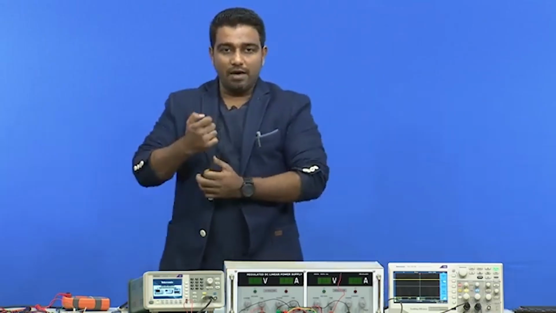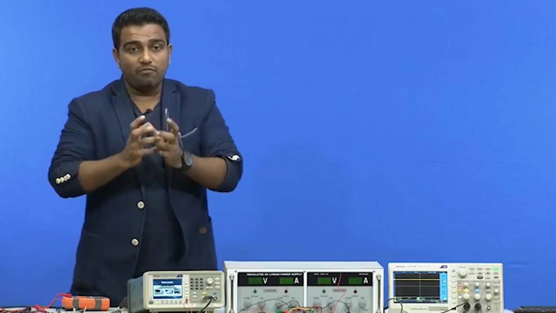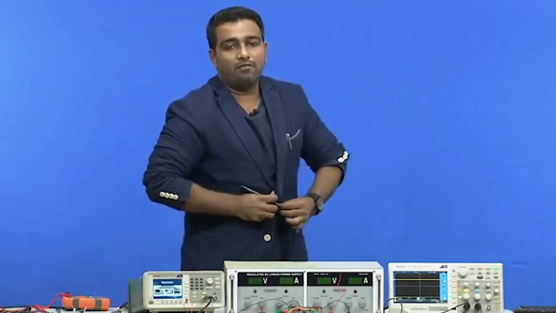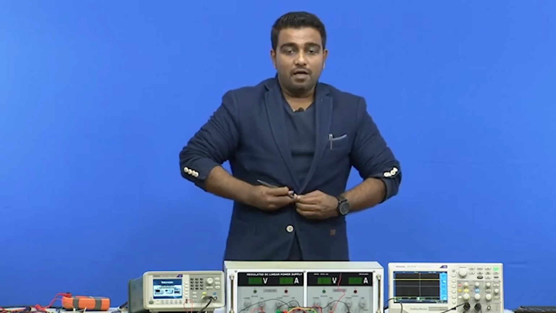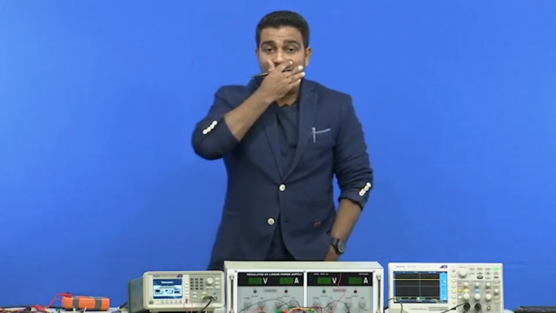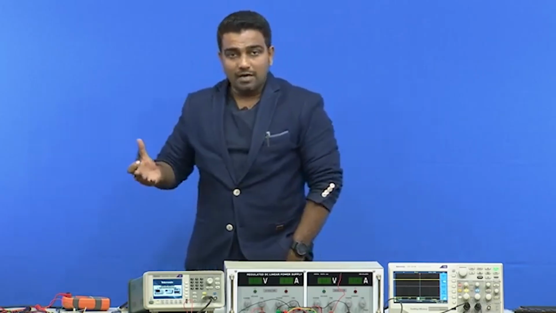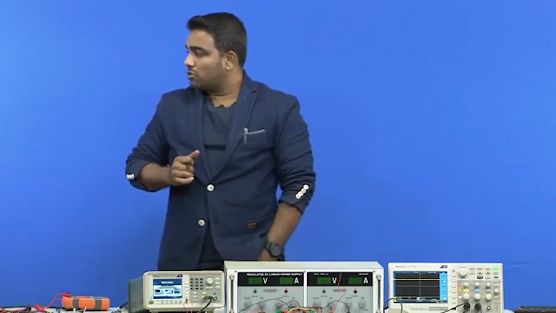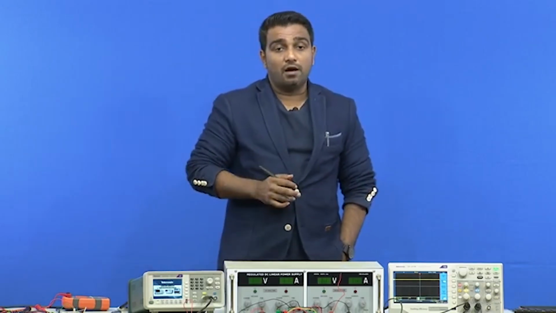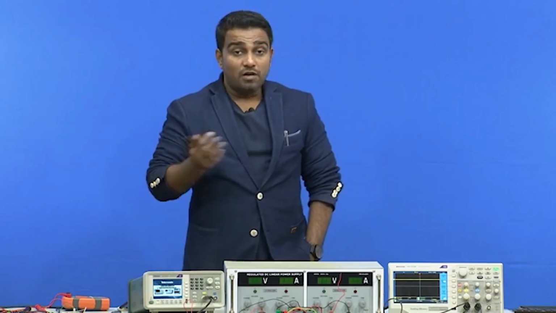By getting some of the values, we can determine F minimum. By understanding the values, we can determine F maximum. By changing the value of resistors, we can get the output of our desired frequency.